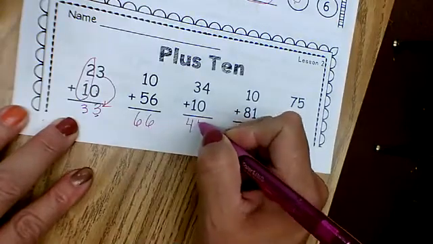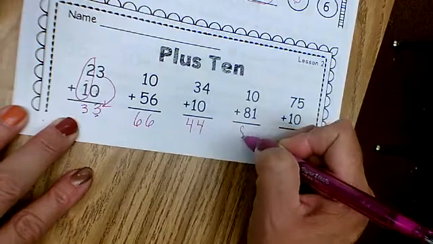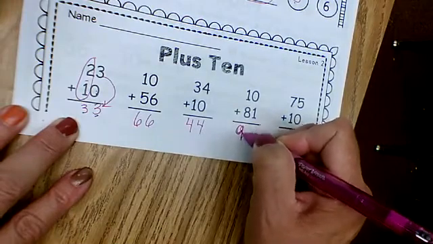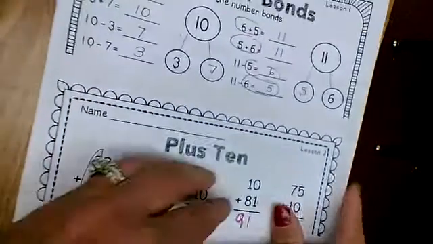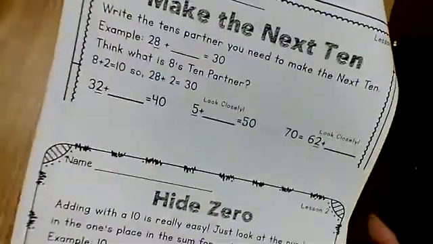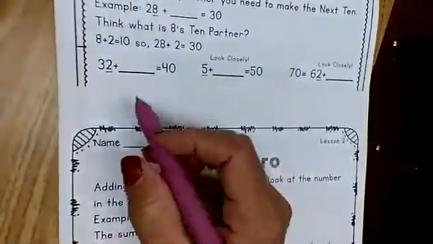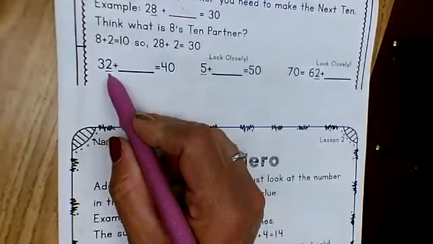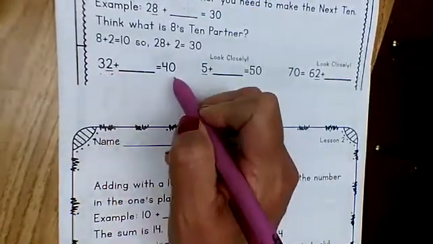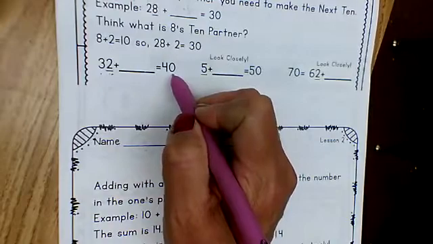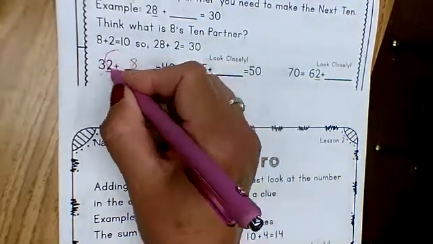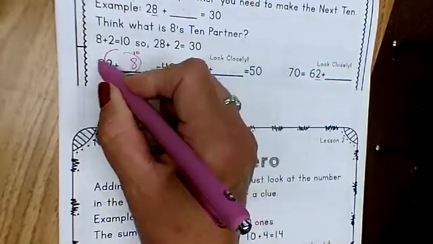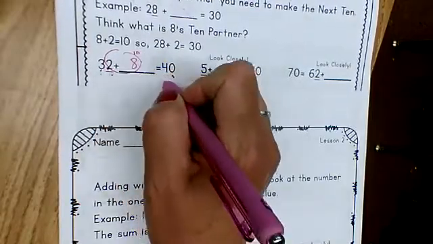66, 44, 8, not, whoops, Mrs. Rogers messed up. 91 and 85. Okay, turn the page. Then we did make the next 10. Here again, friends that make 10. What do we need? We're at 32. What do we need to get up to make 40? We need that 8, don't we? Because 8 and 2 makes 10, right? We have 30 here. 30 and 10 make 40.